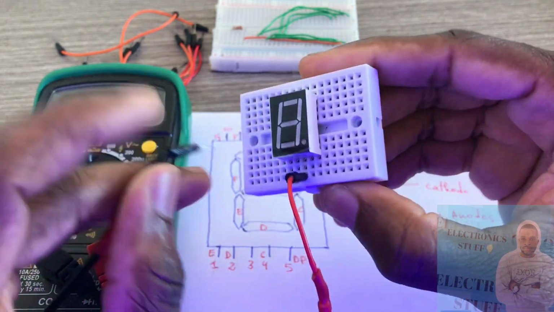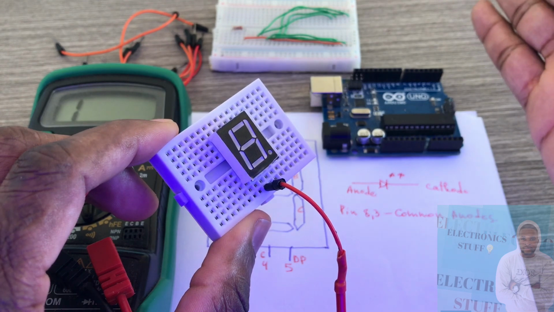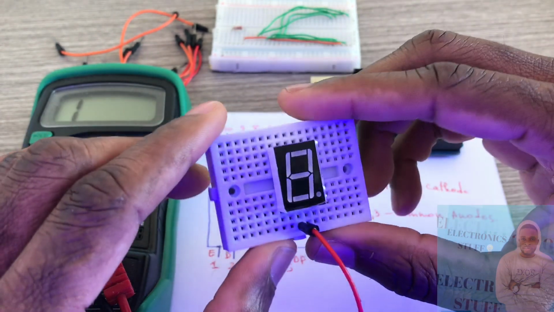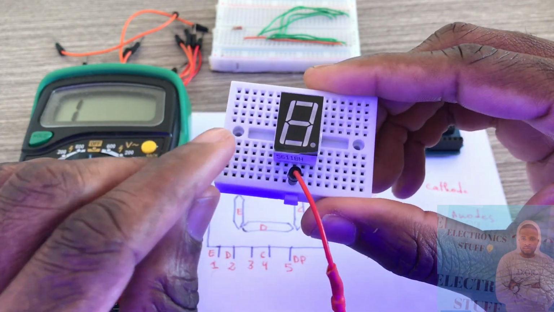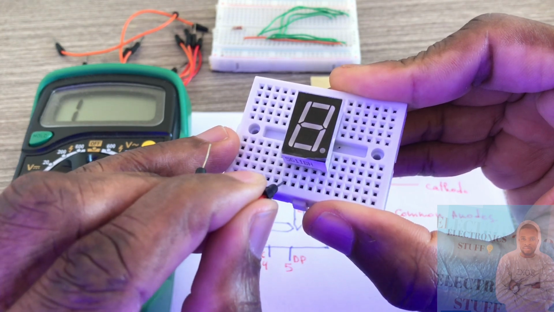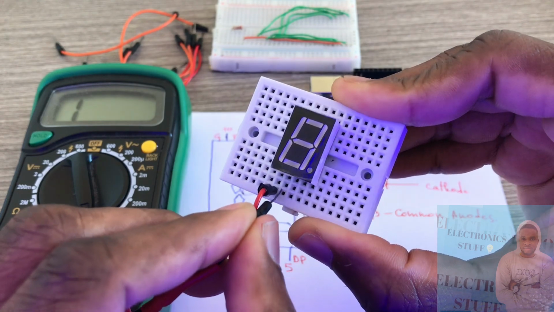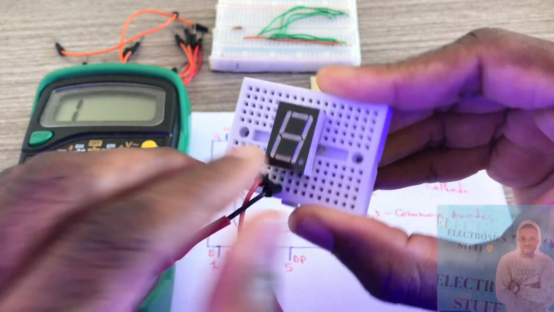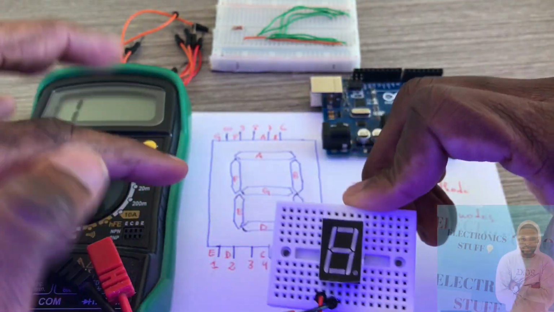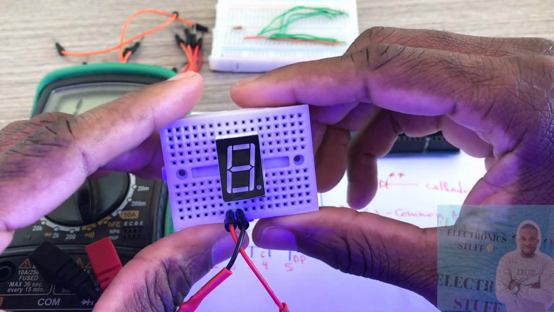So we say that this is a common anode 7-segment display, because if I put the red LED here and the black LED here, the letter E doesn't turn on.